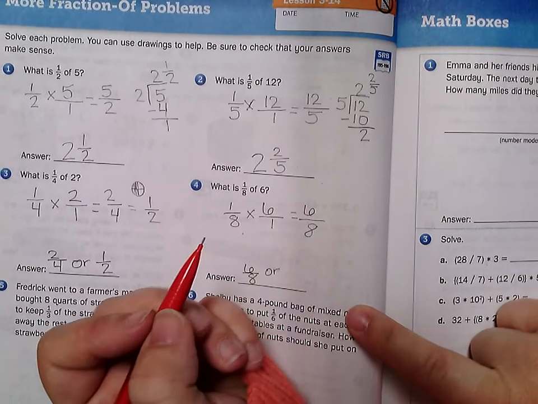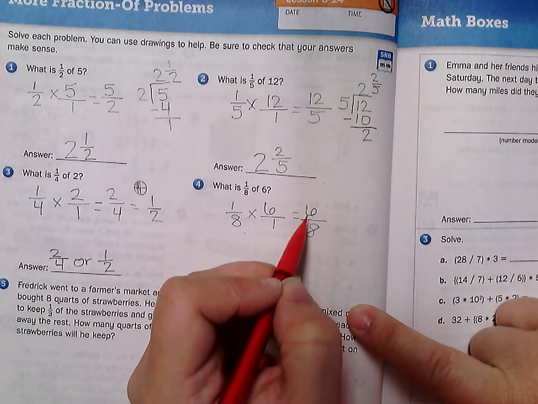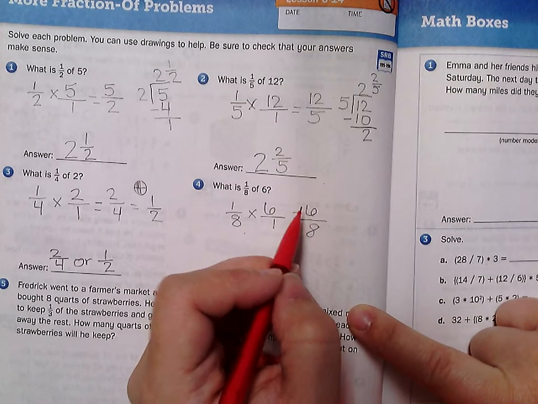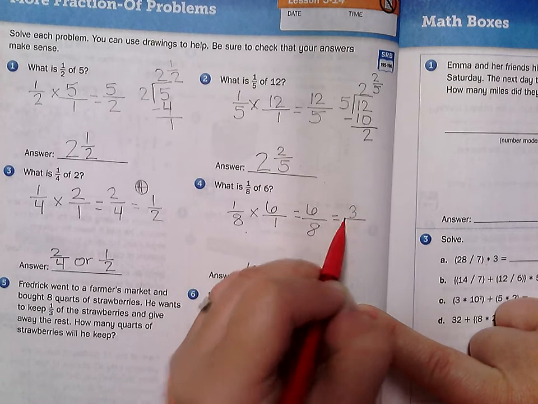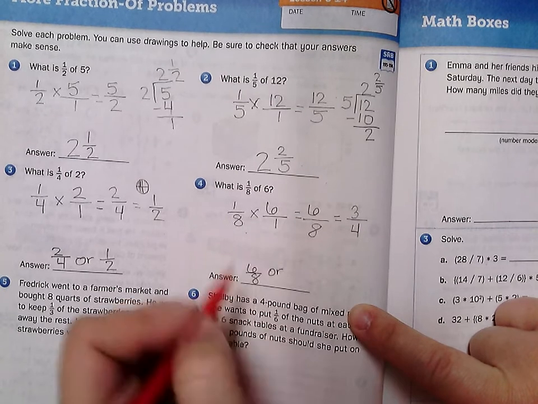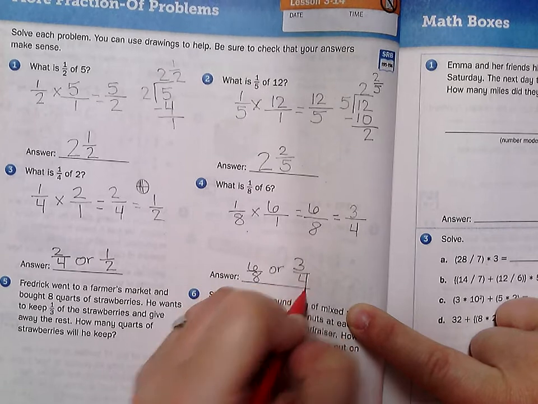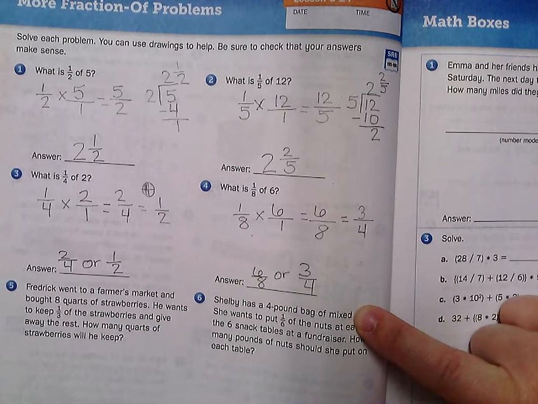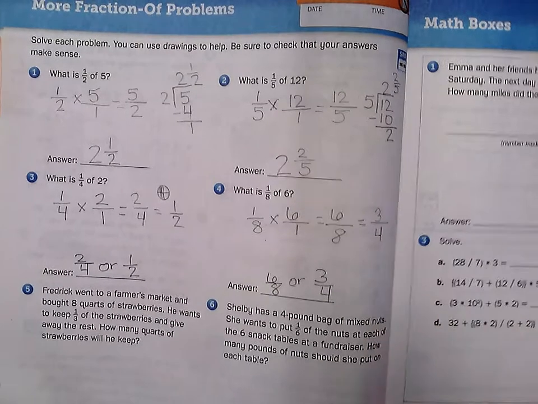You could set it up as a division problem. Okay? I know that both of these numbers can be divided by 2. If I did 6 divided by 2, I would get 3. And if I did 8 divided by 2, I would get 4. So I could write 6/8, or I could write 3/4. Those are equivalent fractions. They mean the same thing.